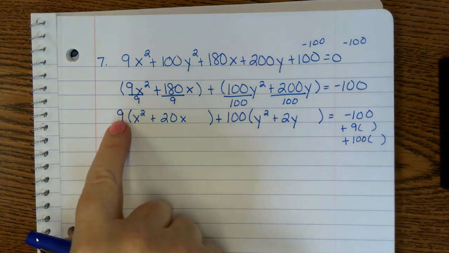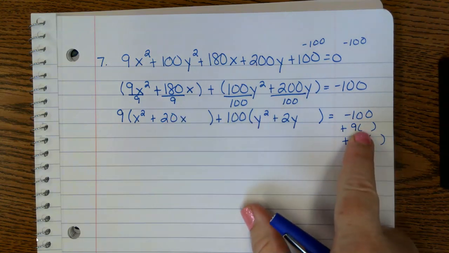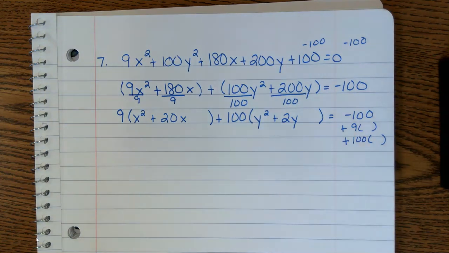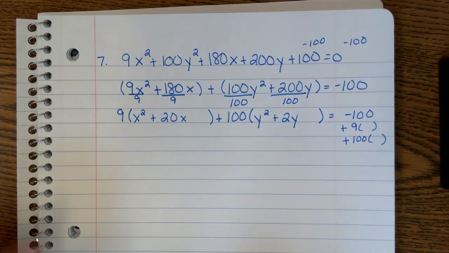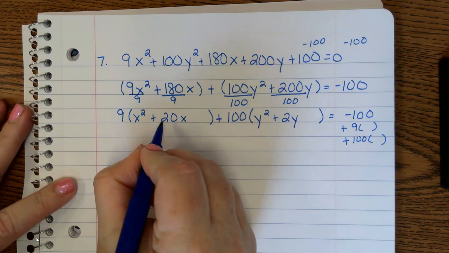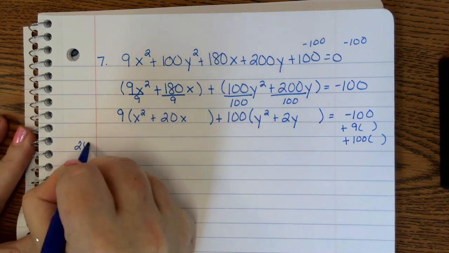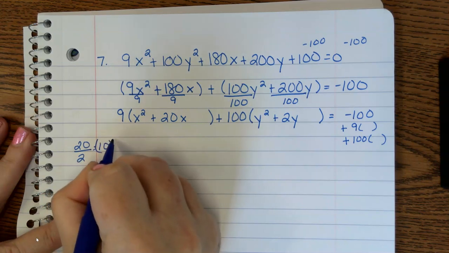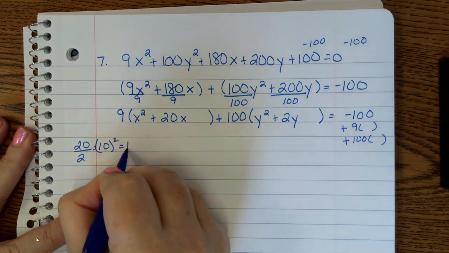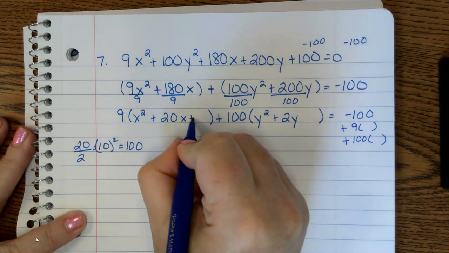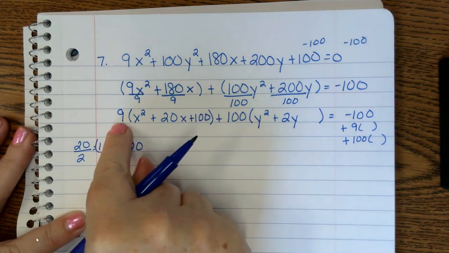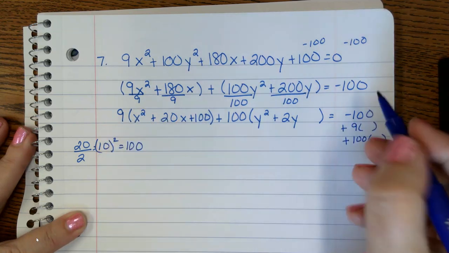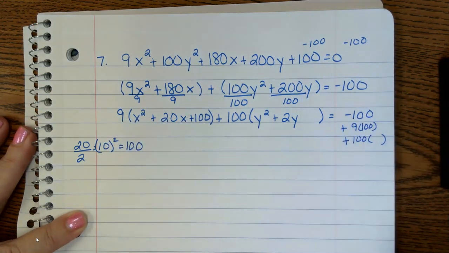So you see how I have a 9 in parentheses? We need a 9 in parentheses, and 100 in some parentheses, same thing here. It should mirror this. So now you're going to take this 20, divide it by 2, you get 10, and we're going to square it. And I get 100. So I'm going to add 100 here. Now you see how I had added 100 in the parentheses with the 9? I need to put that 100 over here as well.